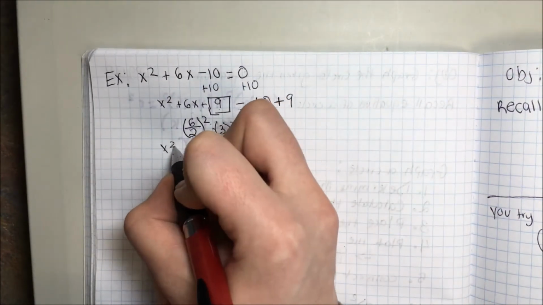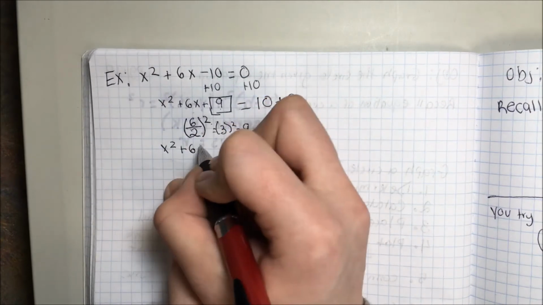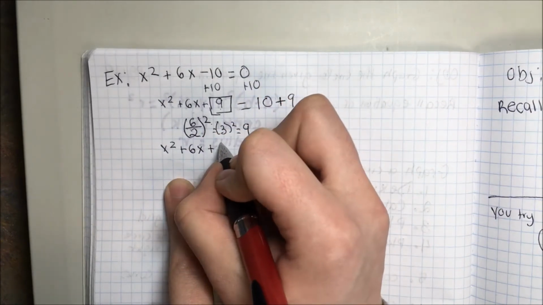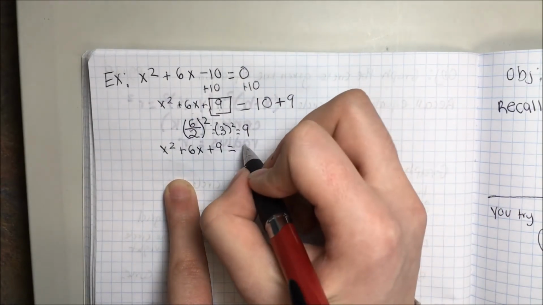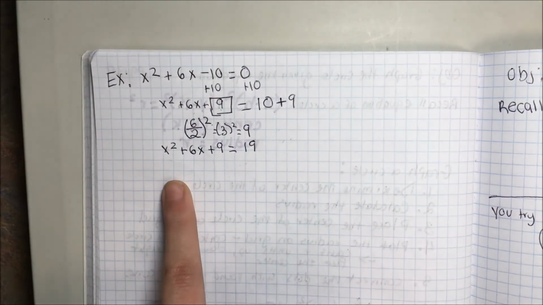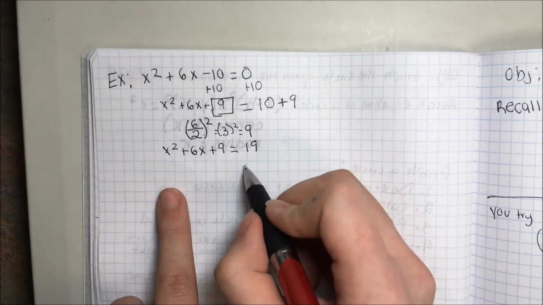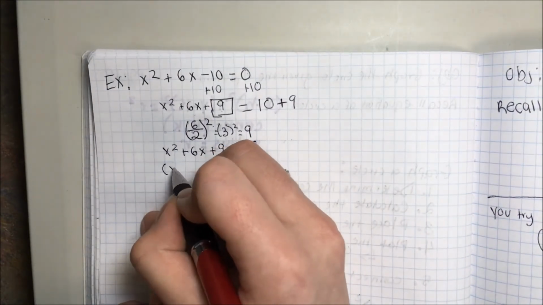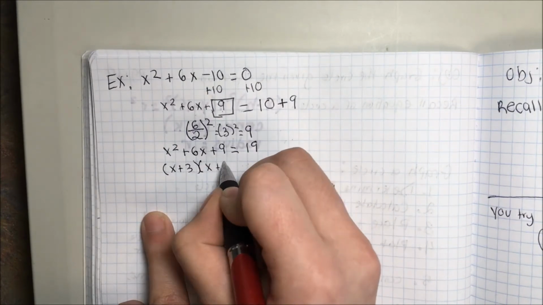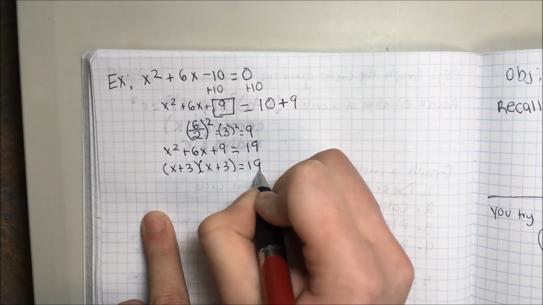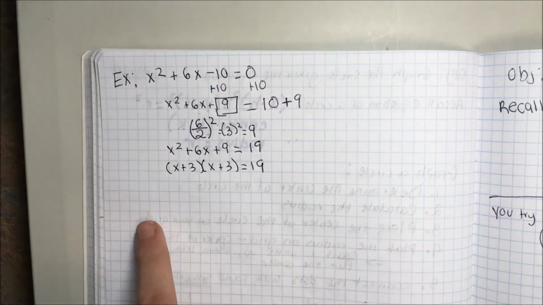So we're left with x squared plus 6x plus 9 equals 10 plus 9, which gives us 19. So if we write this as a factored form, we have (x + 3) times (x + 3) equals 19.